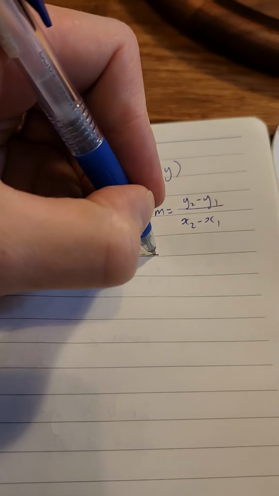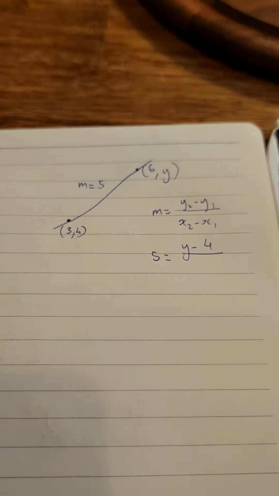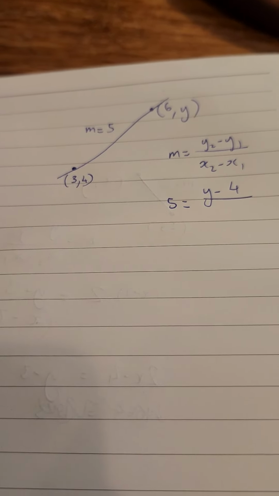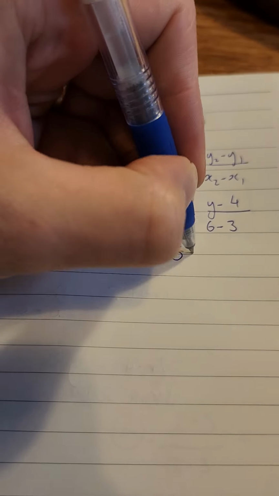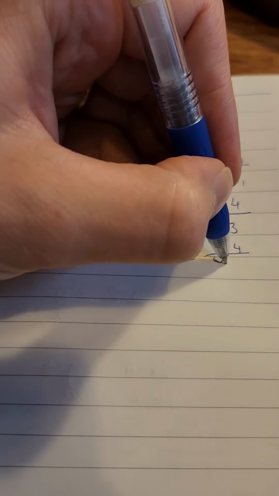I put all the numbers in, 5 equals y minus 4 over 6 minus 3. I suggest you stop the video, by the way, and do this yourself and then check. What's 6 minus 3? 3.